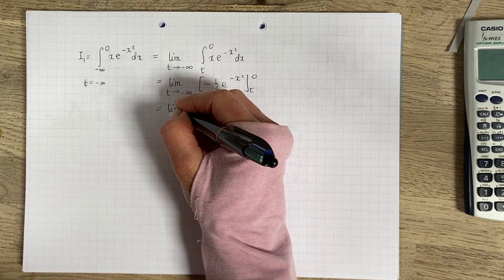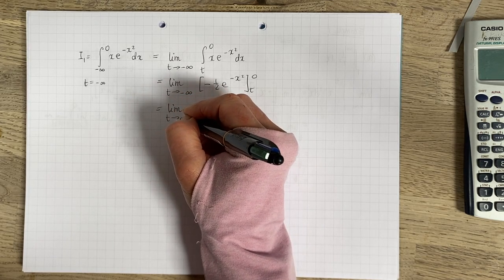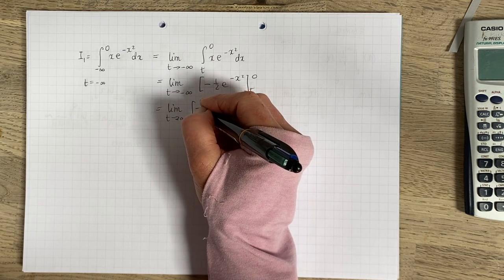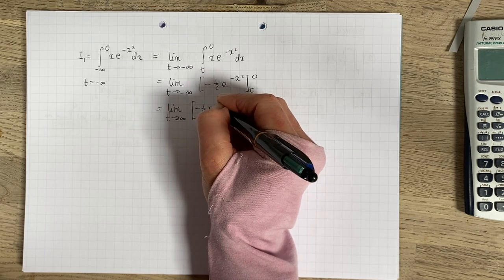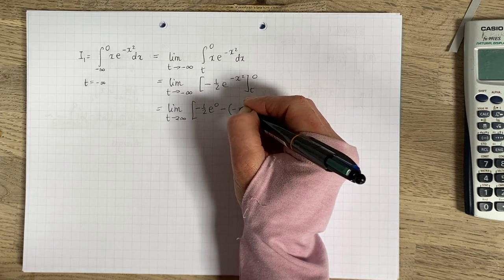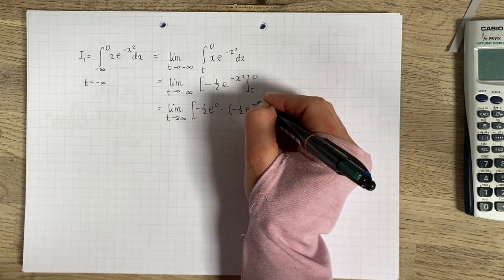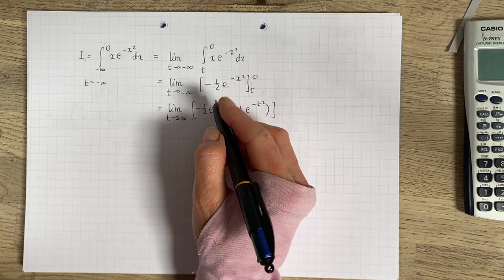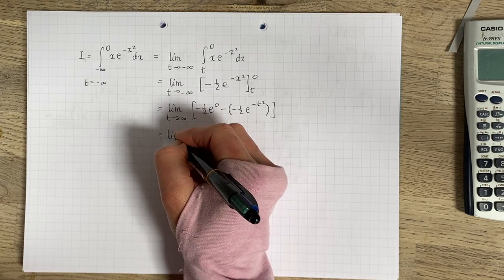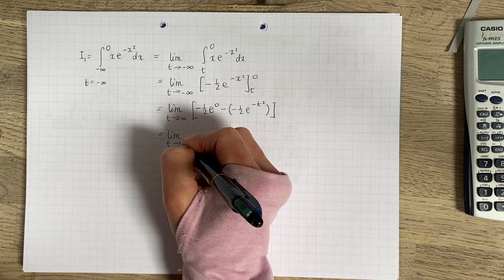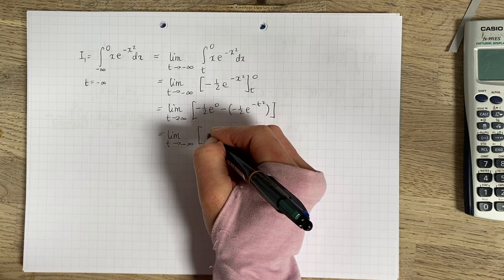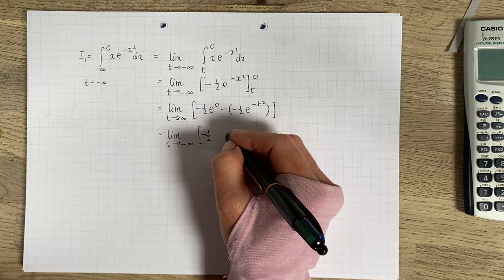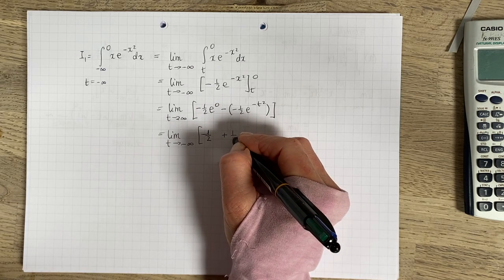Substituting the limits is the next step. So this one will go to minus a half e to the power of 0 minus, minus a half e to the power of minus t squared. So e to the power of 0 is 1. So you are going to get minus a half times 1, so minus a half, plus a half e to the power of minus t squared.